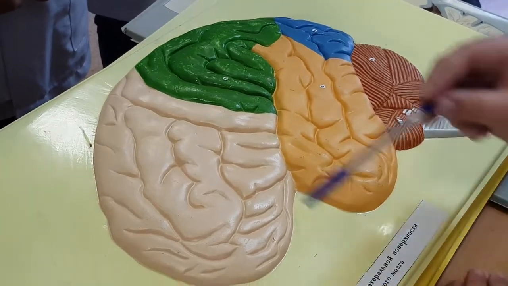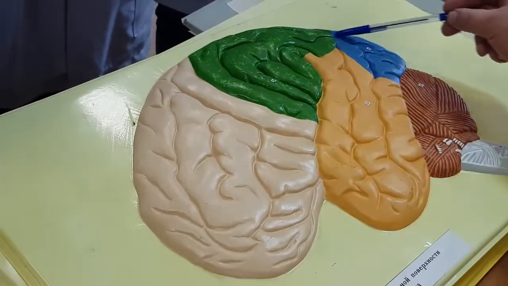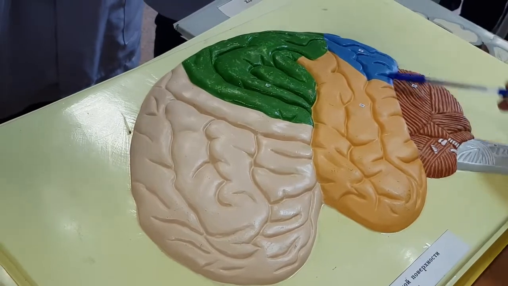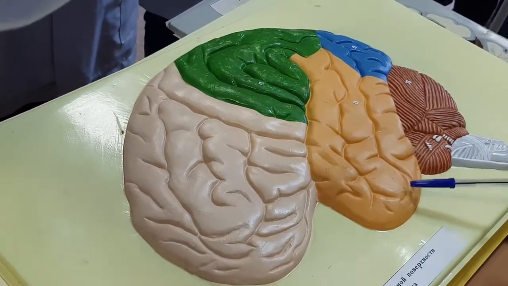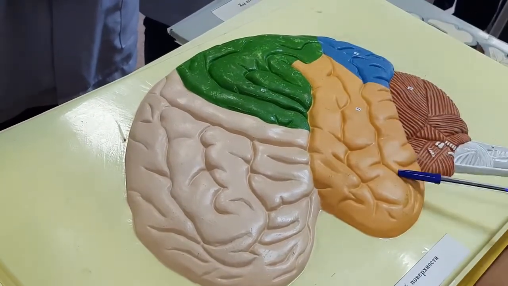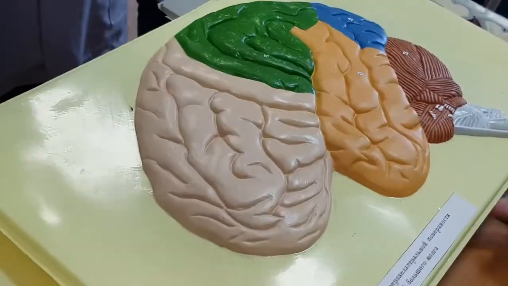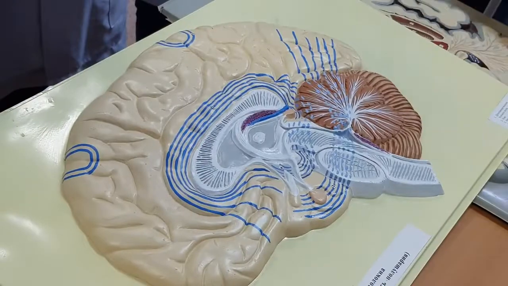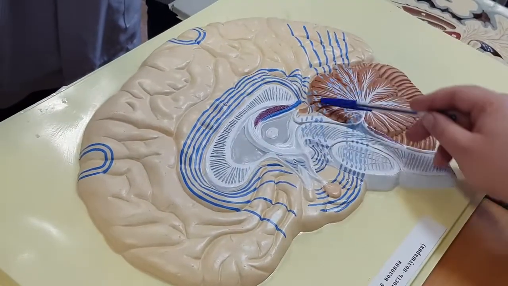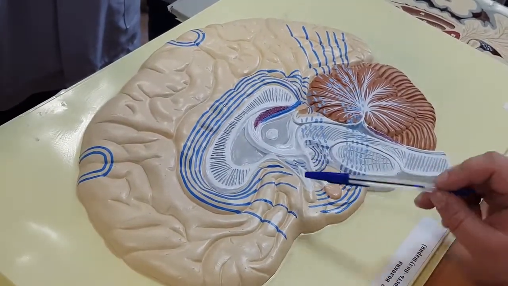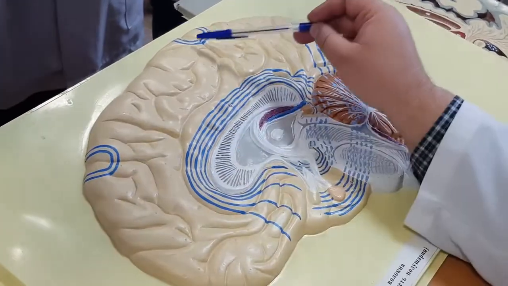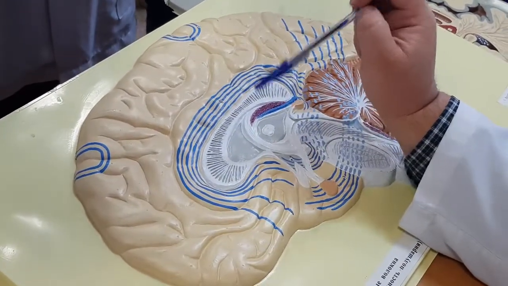Long associated fibers: fasciculus longitudinalis superior, fasciculus longitudinalis inferior, fasciculus uncinatus, then cingulum, and short associated fibers, fibra arcuata cerebri.